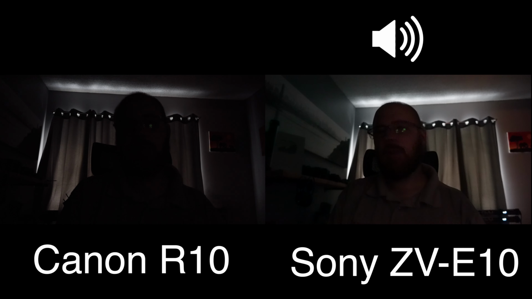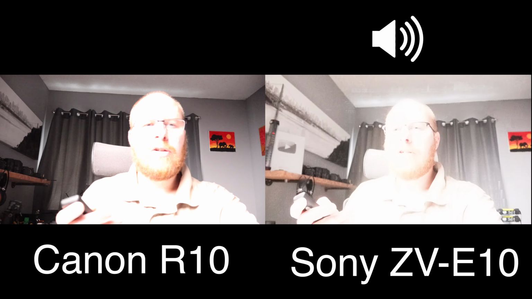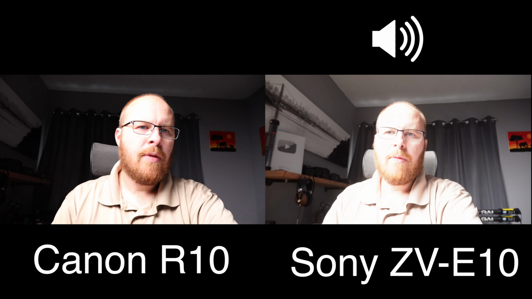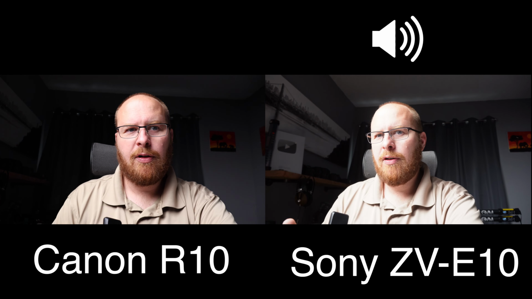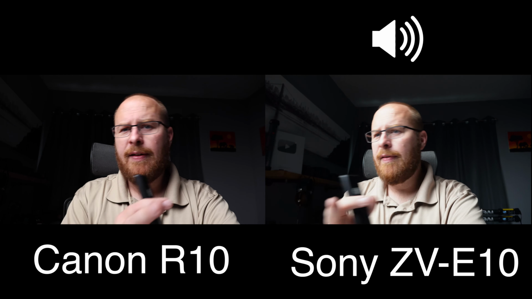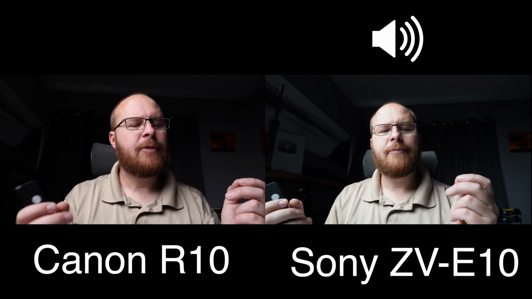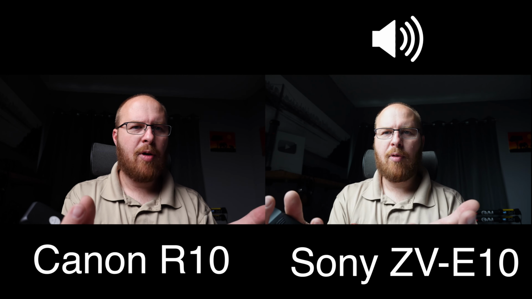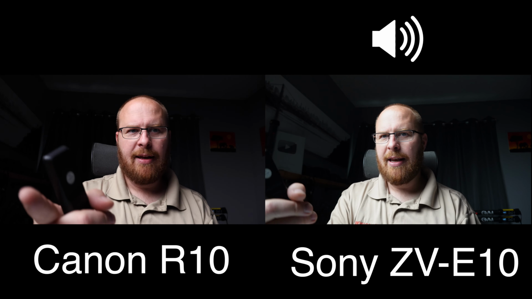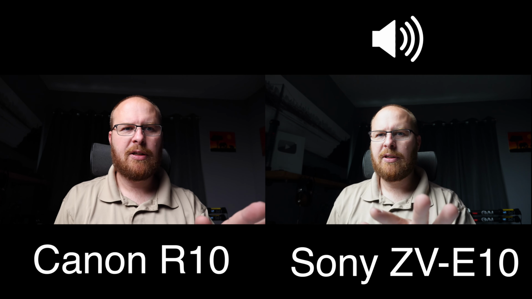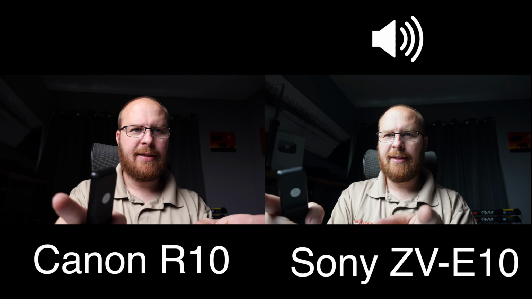So now on auto, here's what the difference is. Now, let me just turn the key light on, and we should get a better representation of skin tones here, at least a comparison between the two color science algorithms that each camera has. So I can still see that the Canon looks a little bit more red and the Sony looks a little bit more yellowish just looking at the screens.